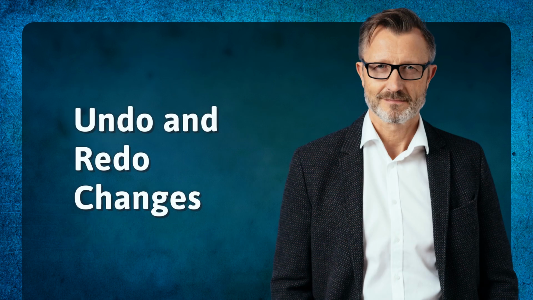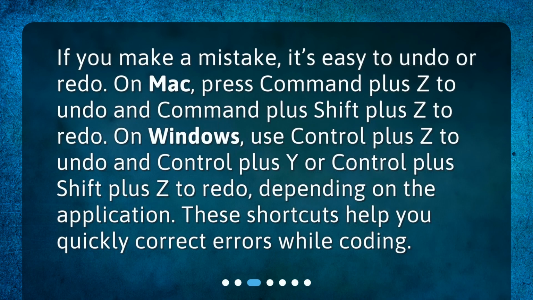Undo and redo changes. If you make a mistake, it's easy to undo or redo. On Mac, press Command plus Z to undo and Command plus Shift plus Z to redo. On Windows, use Control plus Z to undo and Control plus Y or Control plus Shift plus Z to redo, depending on the application. These shortcuts help you quickly correct errors while coding.